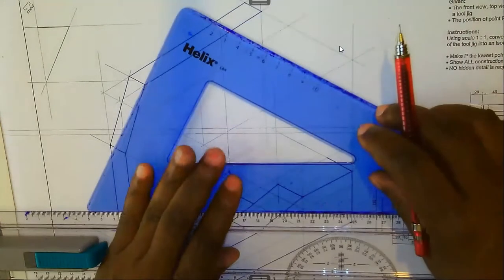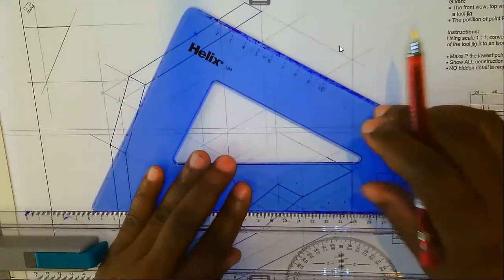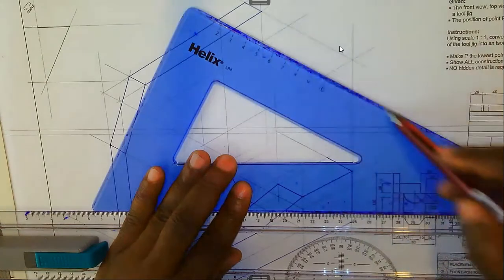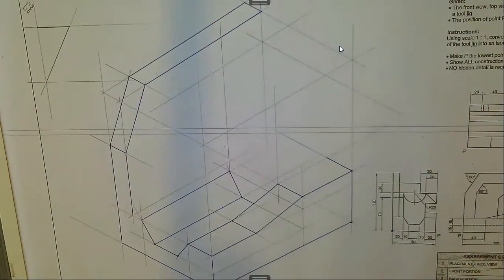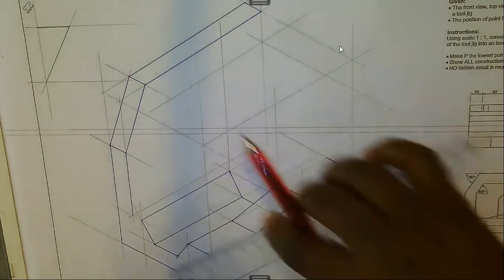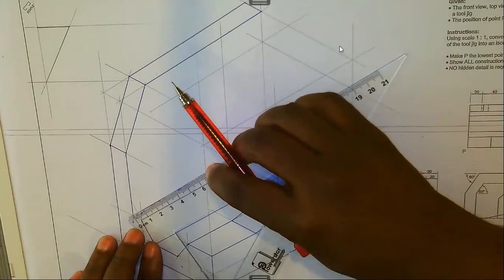Right, another one like this. But we also need 20 millimeters here.